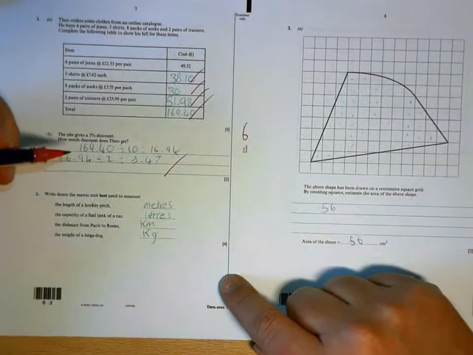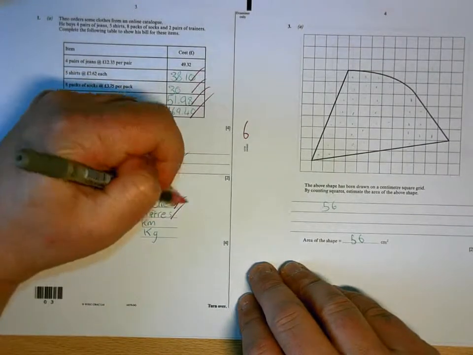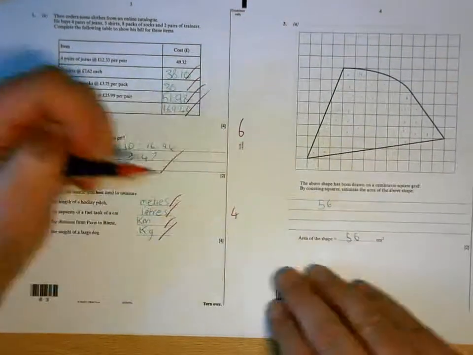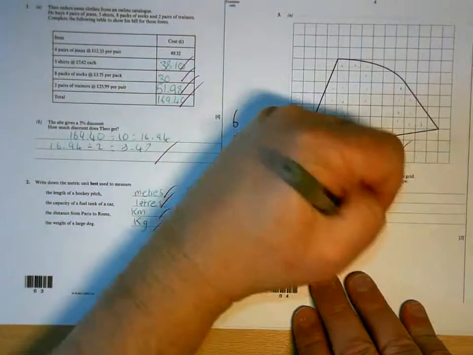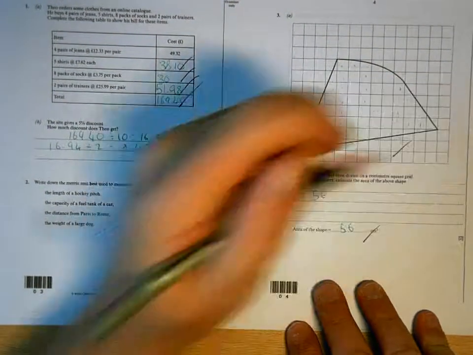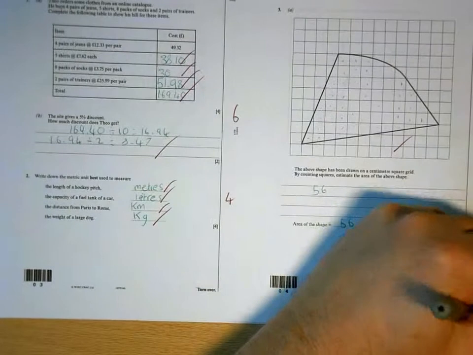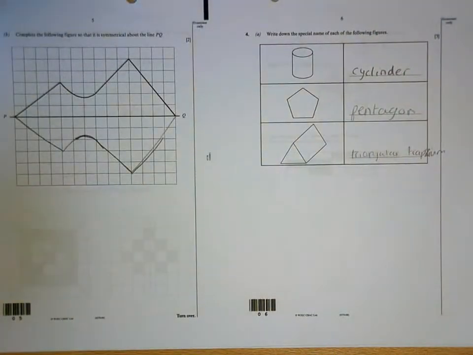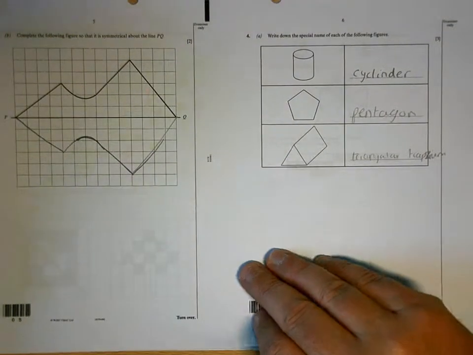Good start with the first question. Meters, litres, kilometres, kilograms. And I can see your method and you've got that in the right range, so that's full marks for the first page. Well done. That's good.